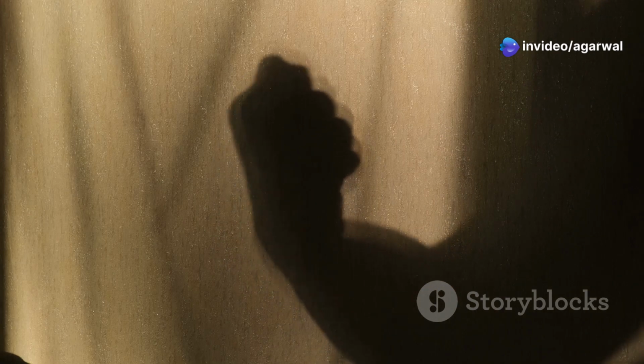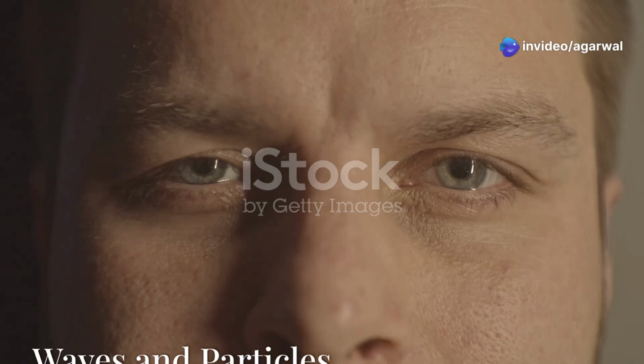The shape of the shadow depends on the shape of the object blocking the light. The closer the object is to the light source, the bigger and blurrier the shadow. Move the object farther away and the shadow gets smaller and sharper. Cool, right?